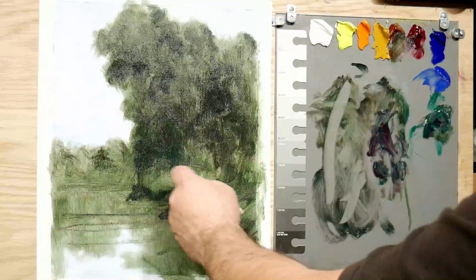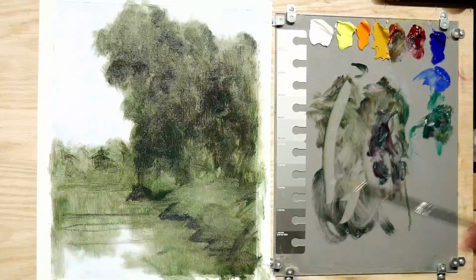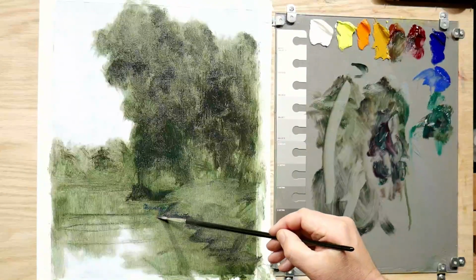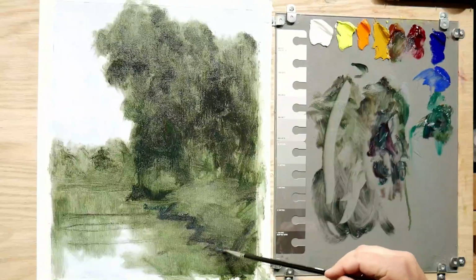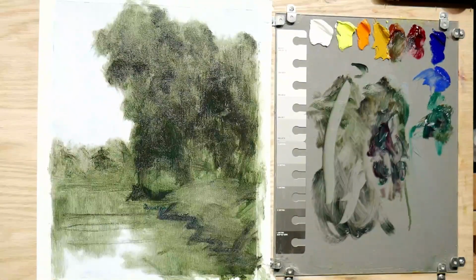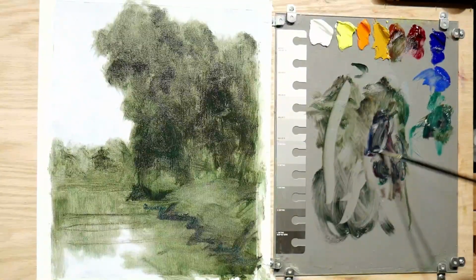Now I'm going to get rid of the arcs here and just focus on the line down here. Something like that. That's going to feel a lot more natural. That's definitely not perfect, but that's the principle you want to go with. Fortunately, my paint is not. I'm going to switch to blue and burnt sienna.